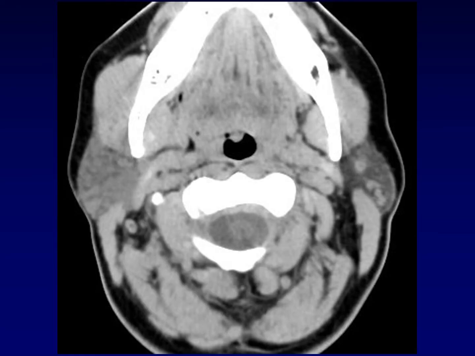Although most commonly symmetric, occasionally Sjogren's disease will affect one gland more than another. Here's an acute exacerbation where there is edema and inflammation throughout the right parotid gland, but the left parotid gland appears to be unaffected, at least in this episode.